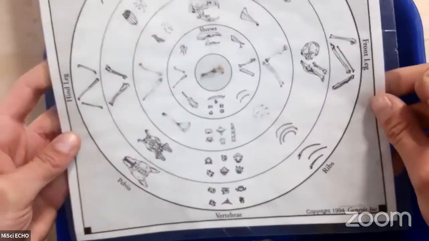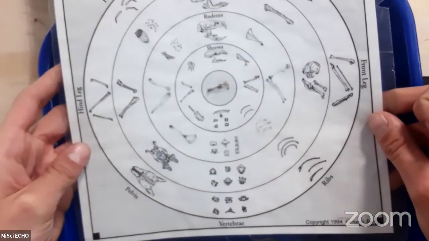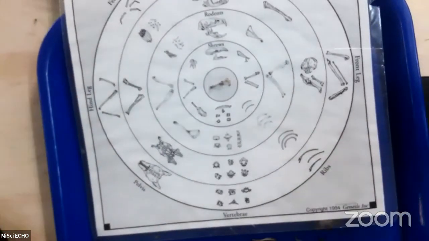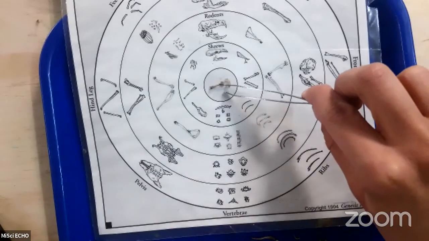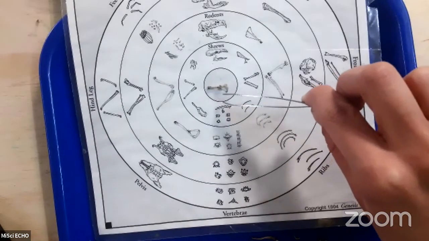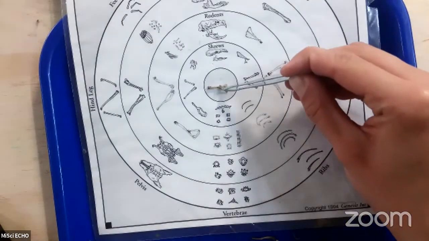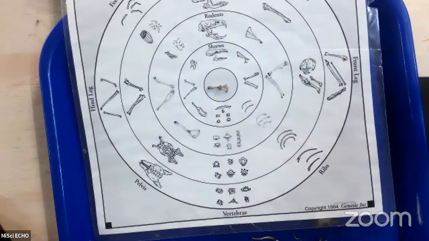Now, does anyone have a guess or an answer? What part of the animal is that bone? Let me focus my camera again. What kind of bone would you say this is? Notice that there's a kind of triangular opening in this side of the bone, and then there's a pointed projection coming from the end of that triangle. What type of bone would you say that is?